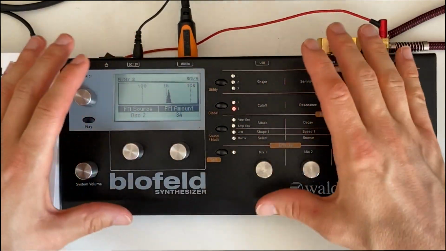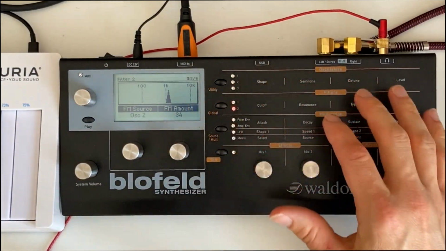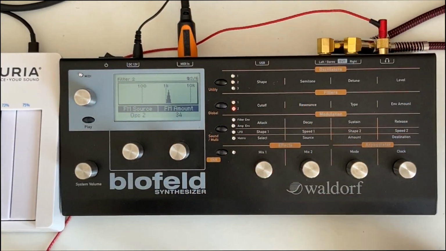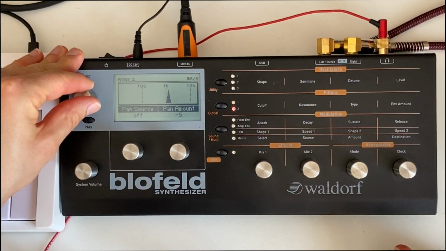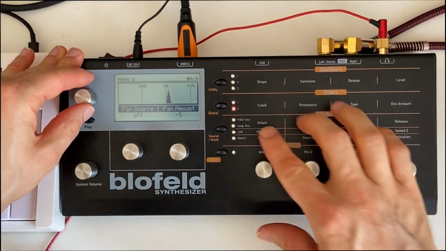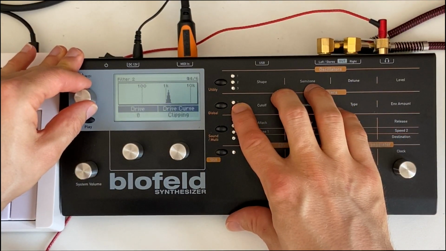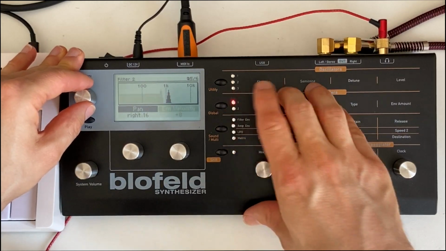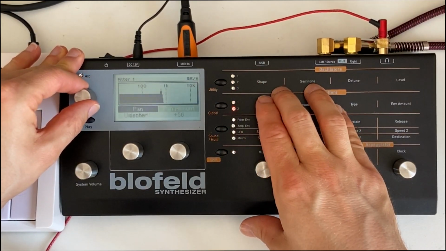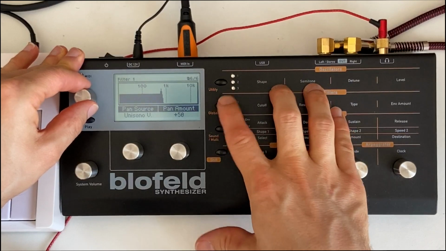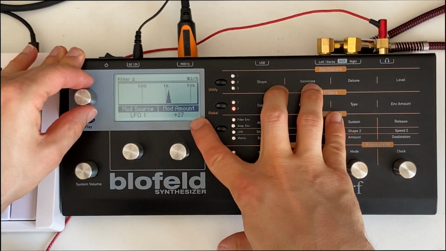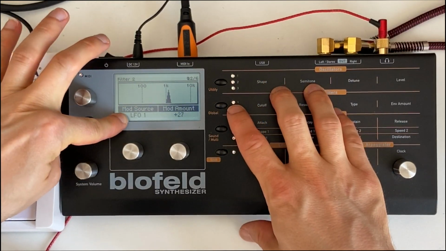Again, like I said in the first video, we're not even in the mod matrix here. We're doing everything outside of the mod matrix. We've got some stereo panning coming from filter 1 by using unisono as the mod source. Filter 2 is panned very slightly as well. And we've got a modulation source from filter 2, which is your LFO.